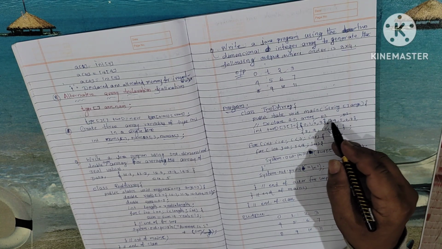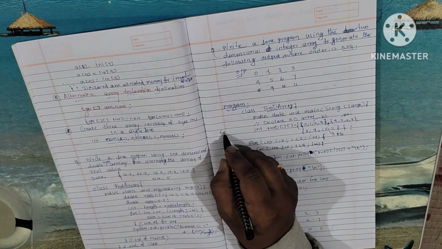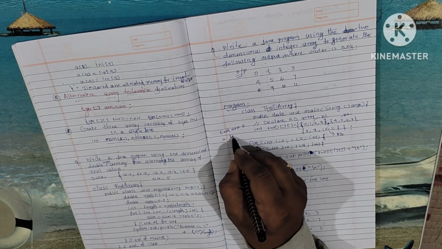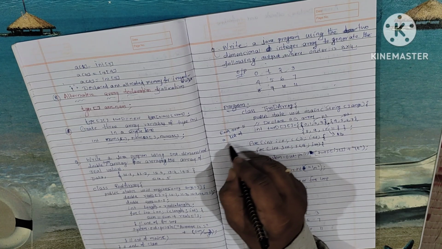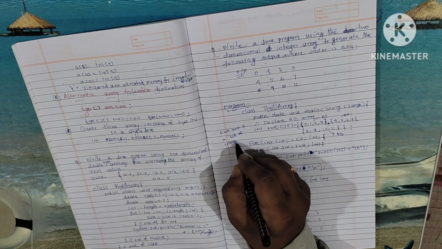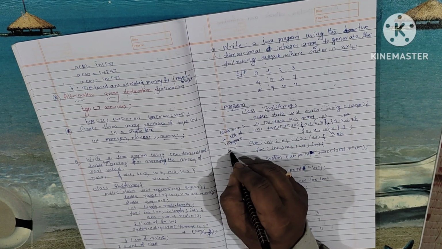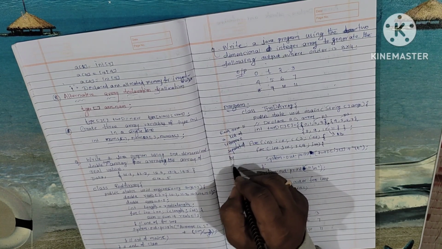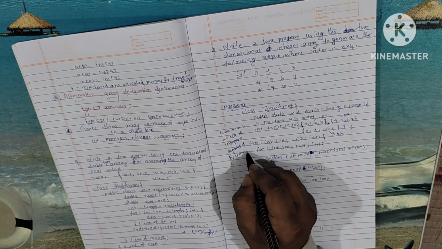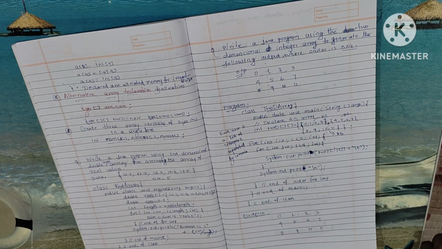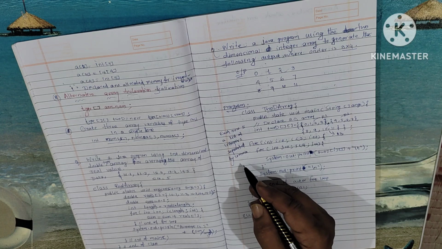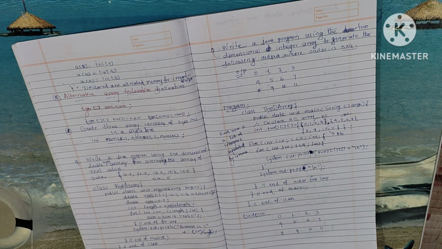Each row is a list of integers separated by a comma operator, and in Java we call it a separator.